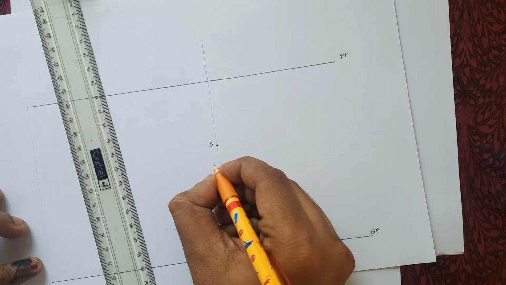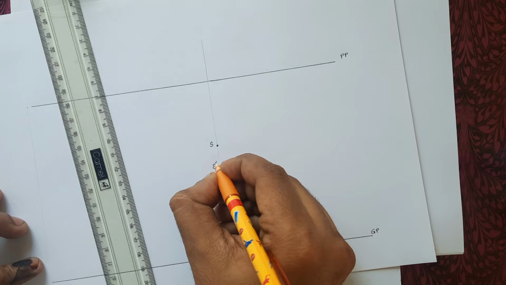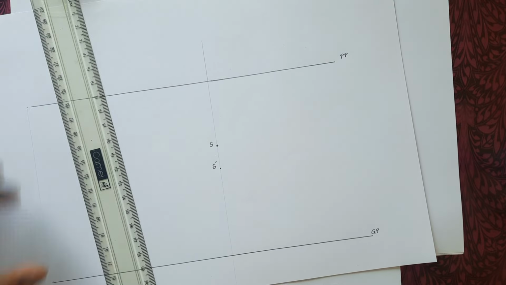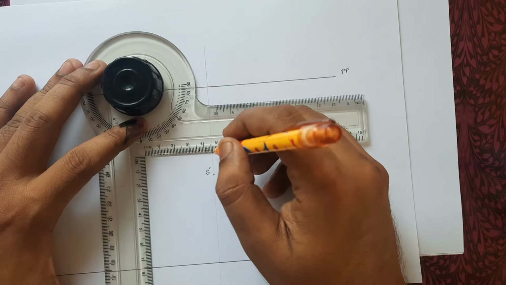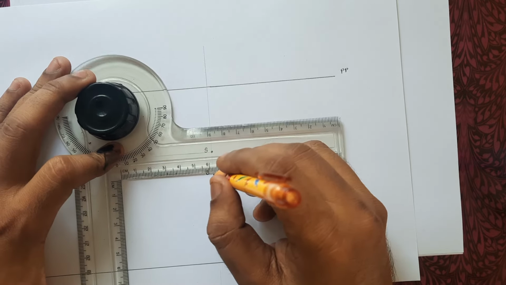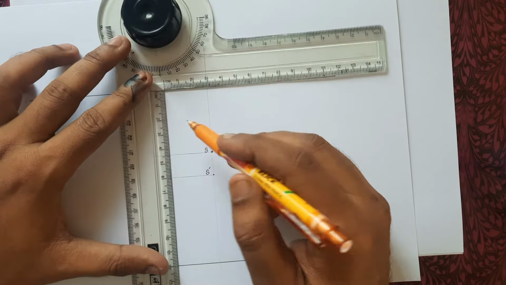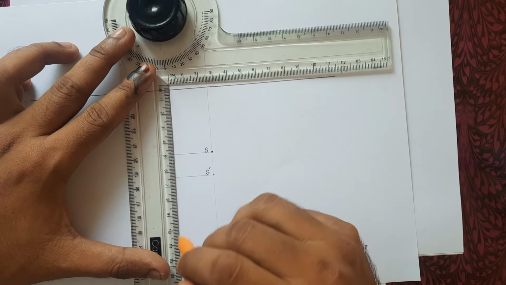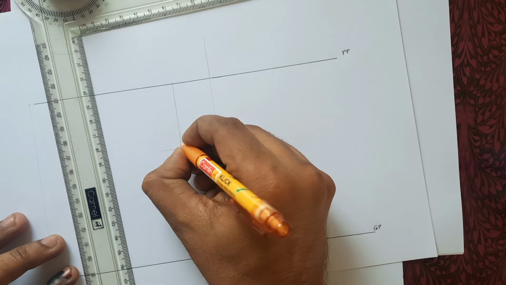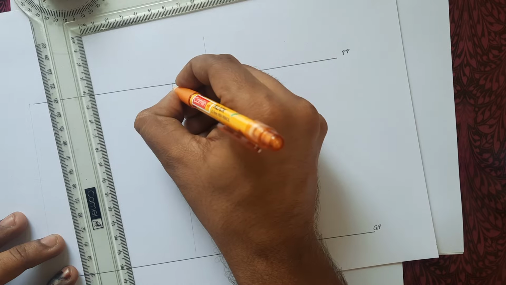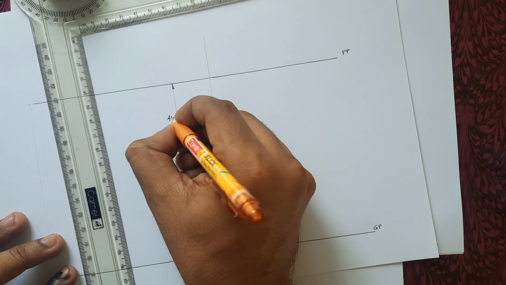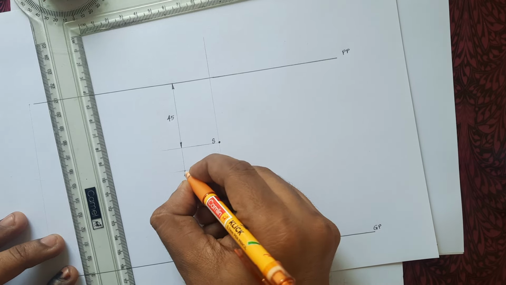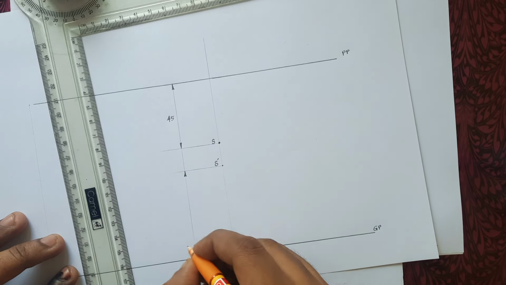This one is the other end view or front view of the station point, S dash. You can draw the dimension line here. This one is 45 mm and this one is 60 mm.